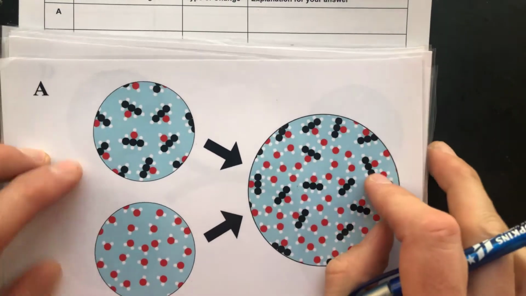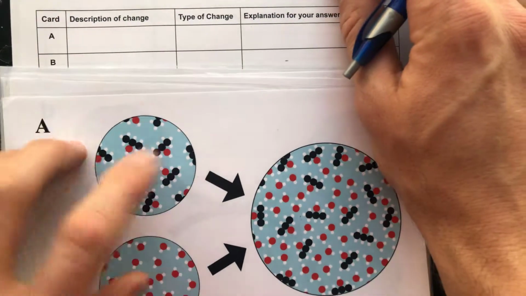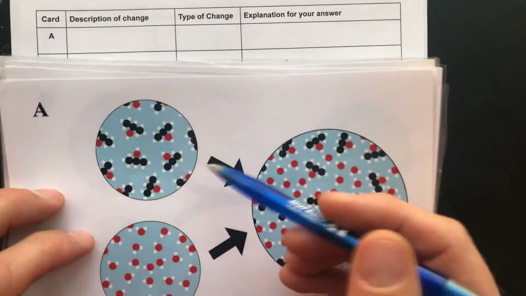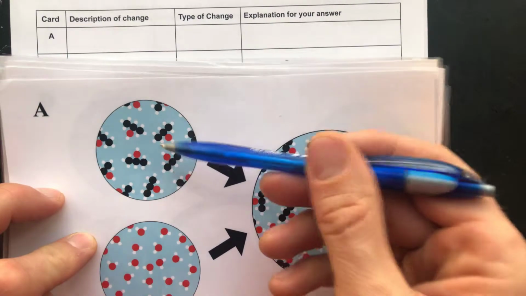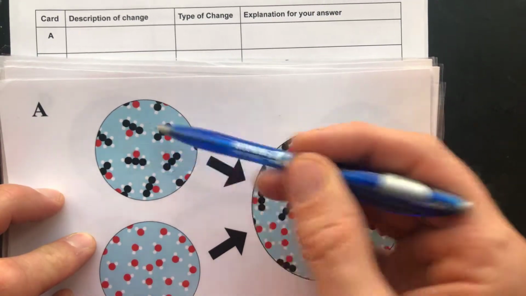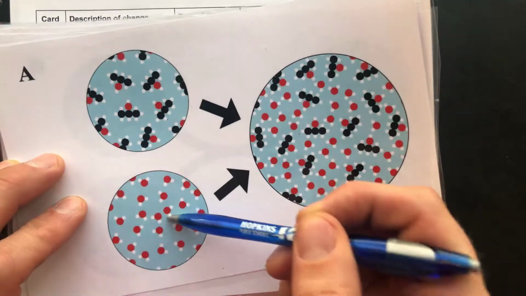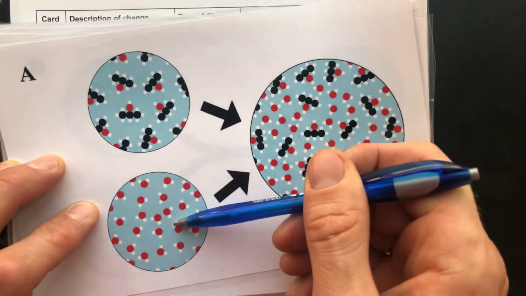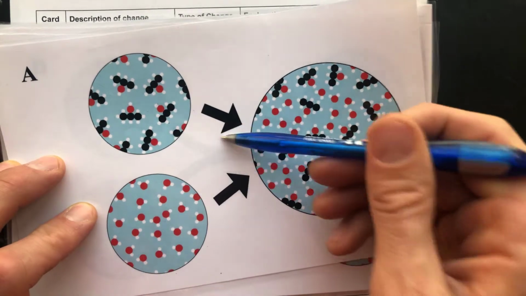So we might start with A. The first thing it's asking you to do is to describe the change. So I would take a look and go, okay, before, what is this? Is that solid, liquid, or gas? Well, that looks like liquid, right? They're kind of spread out, not crazy spread out. And then down here, solid, liquid, gas? Yep, that's also liquid. And then my arrows are going to indicate the change.